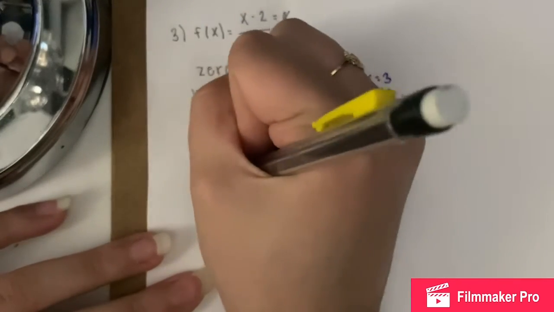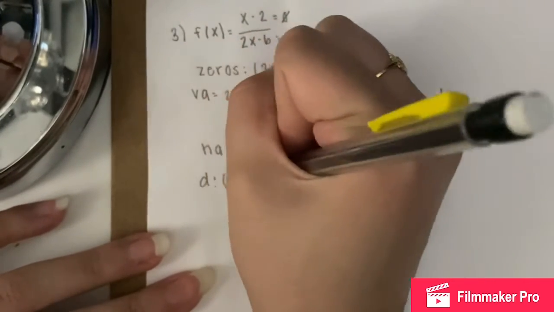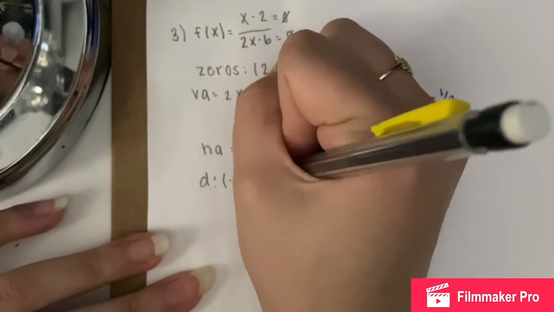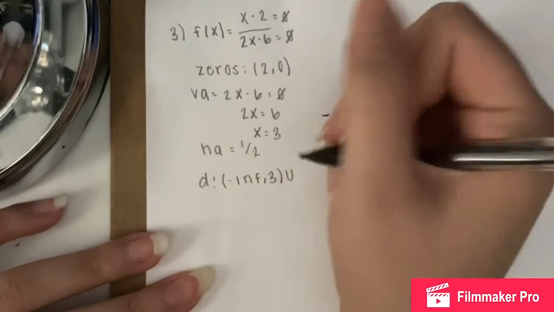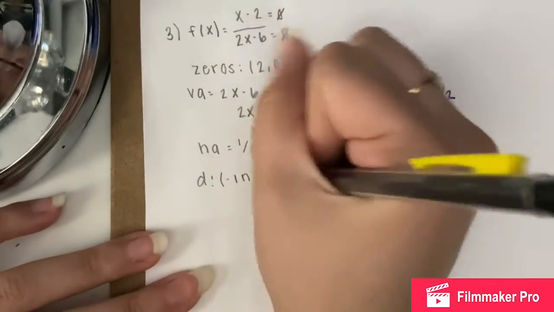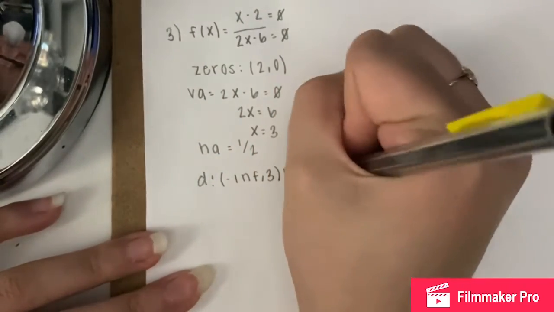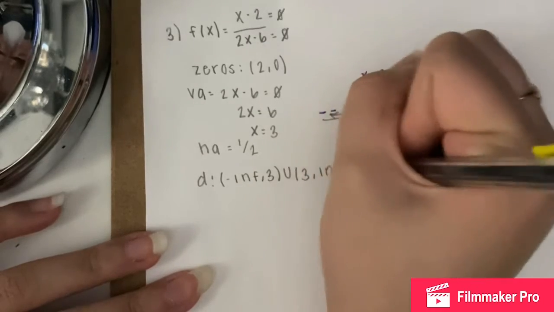And now we can see what our domain will be. So we see that our domain starts at -infinity, ends at 3, picks back up again at 3, and then ends at infinity.